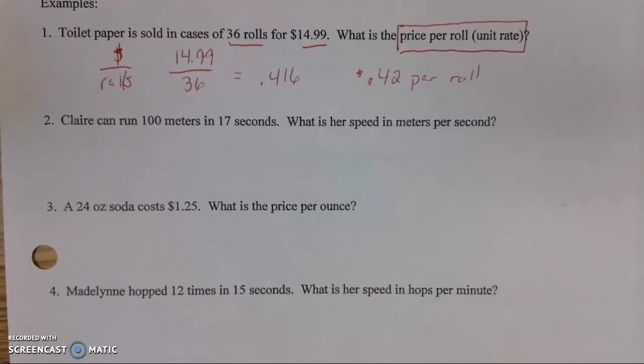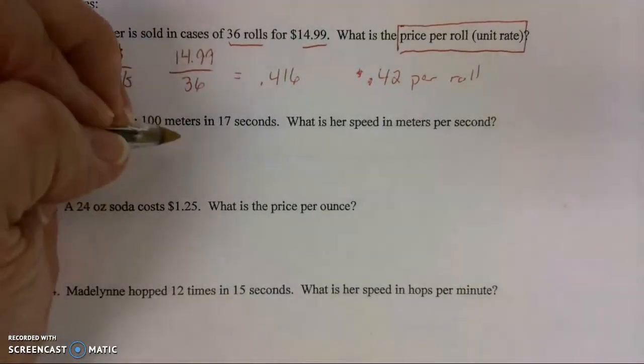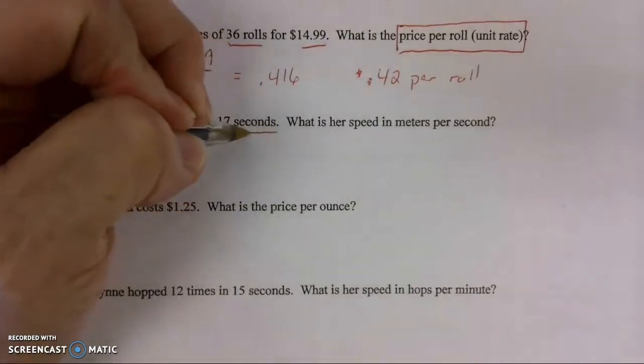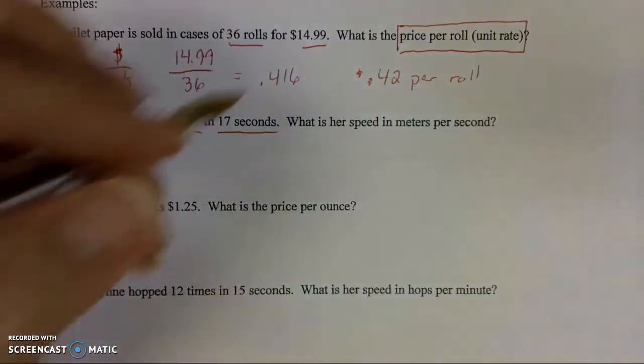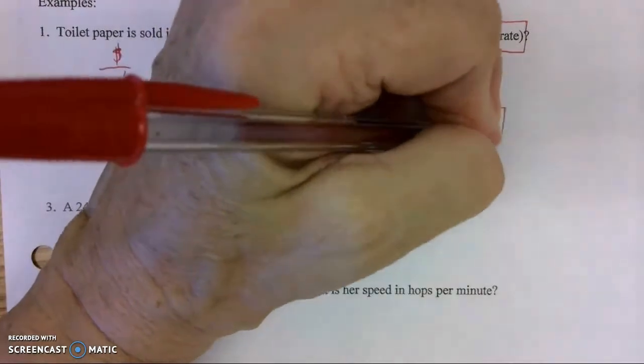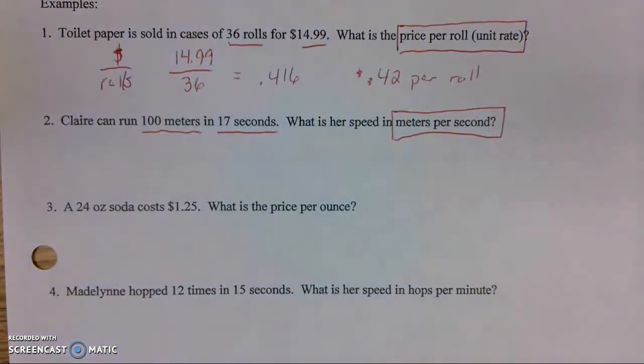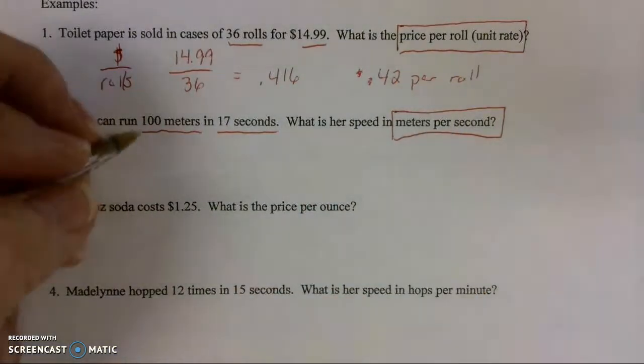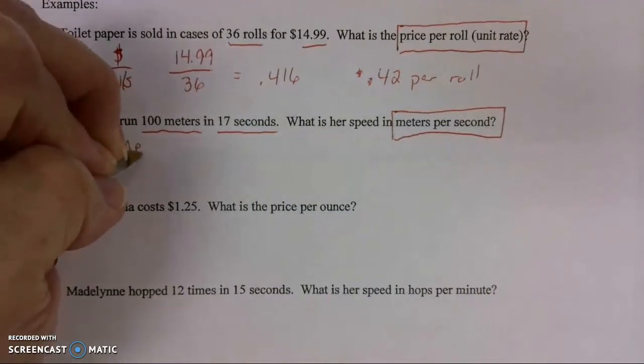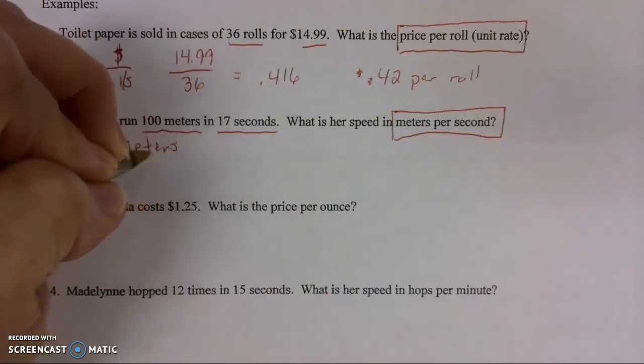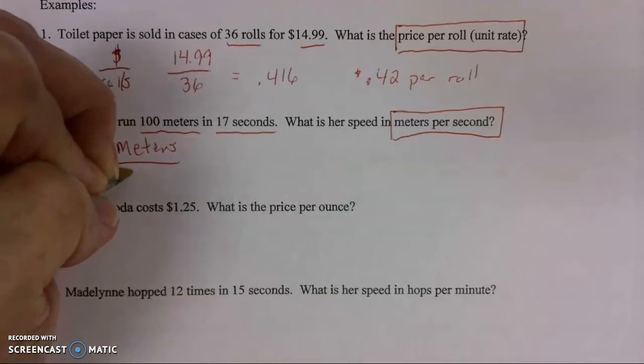Claire can run 100 meters in 17 seconds. All right, so there are my two numbers that I'm comparing. What is her speed in meters per second? There's my unit rate. Think of that word per as kind of your fraction line. So I'm going to do meters over seconds.